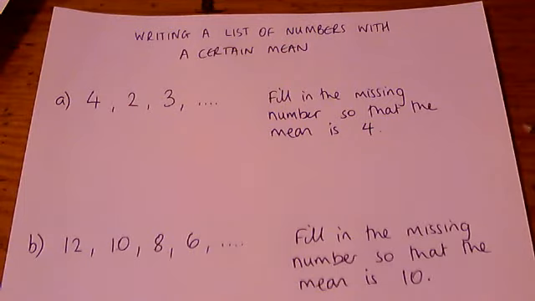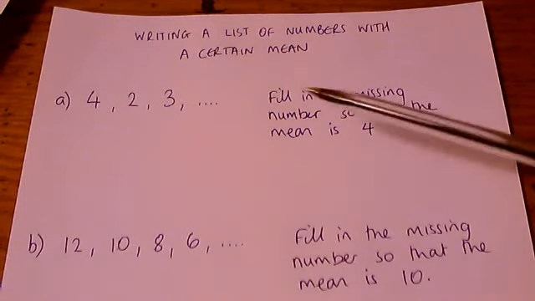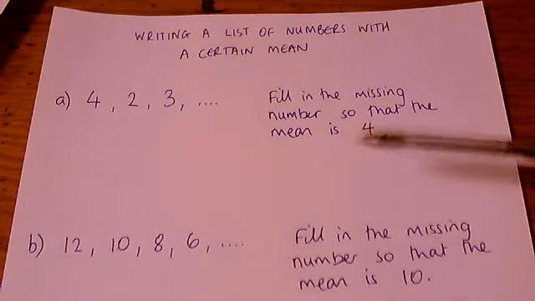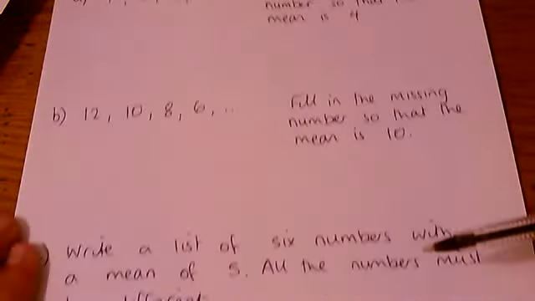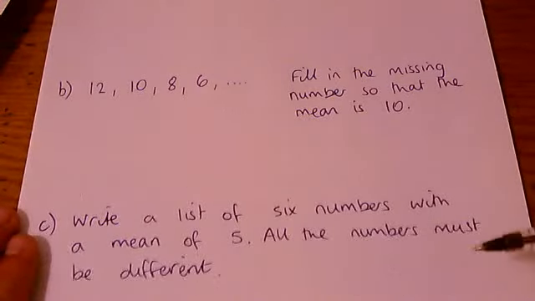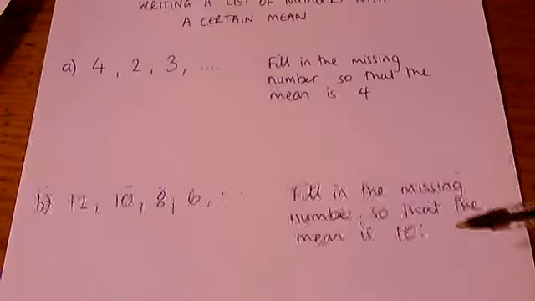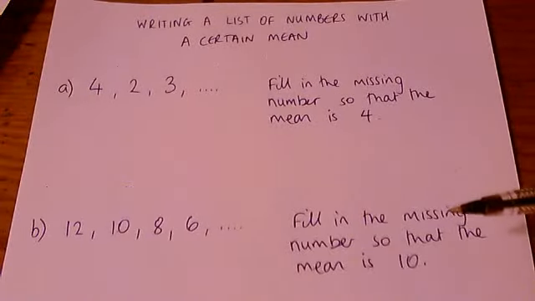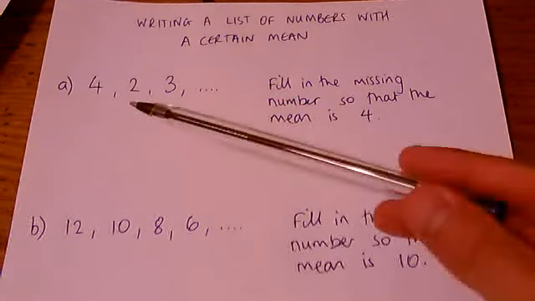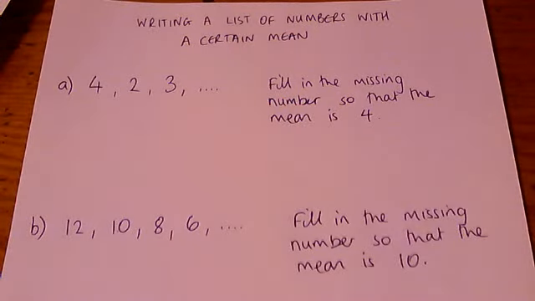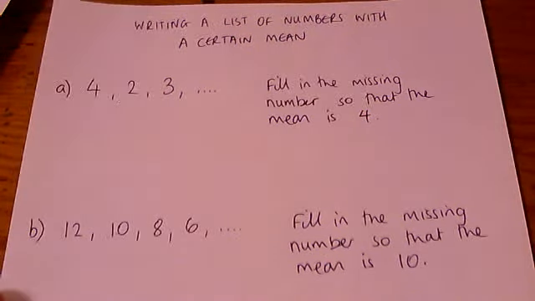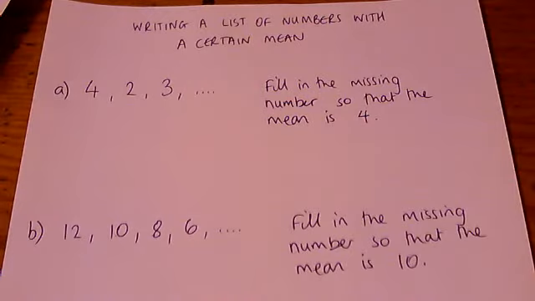In this video I'm going to talk about how you can either complete a list of numbers or create your own list of numbers which have a particular mean. So mean is a type of average, and we're going to start off with question A here, which says 4, 2, 3, and then it has a space, and we have to fill in the missing number so that the mean is 4. So what I'm going to do is use a trial and error method for the first one.